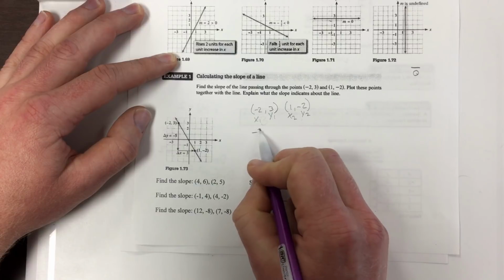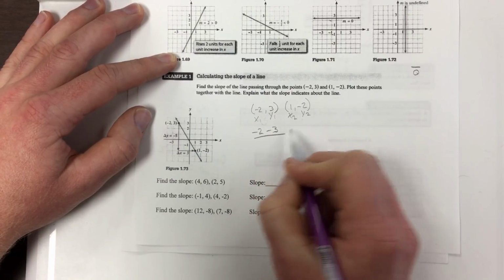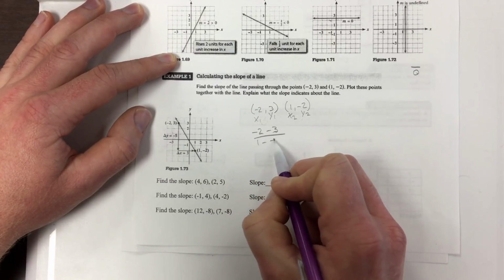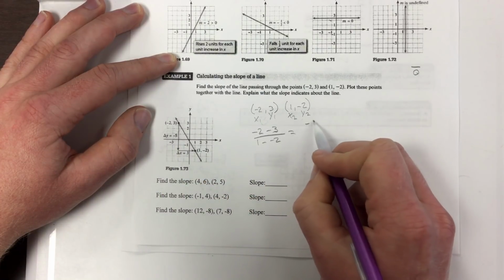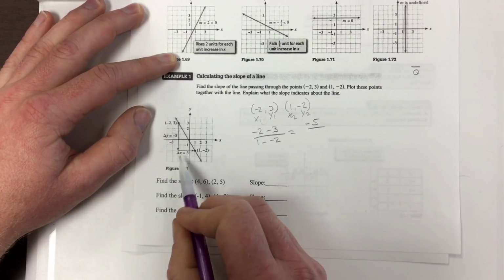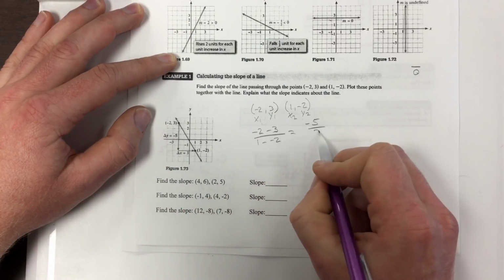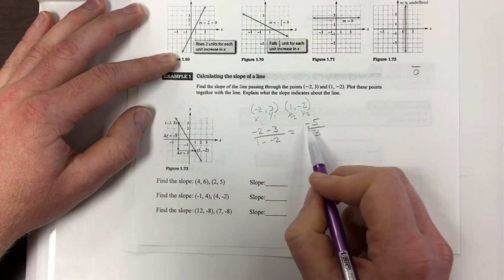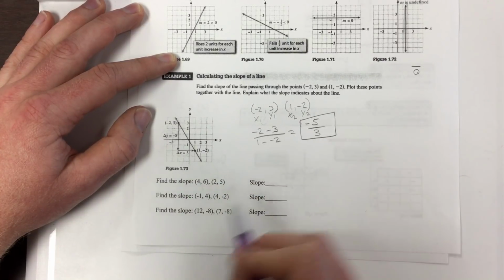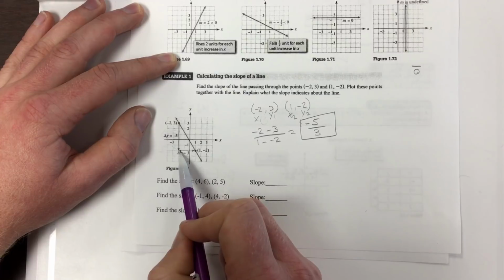They take -2 minus 3 over 1 minus -2. So for the change in y they ended up with -5 over the change in x, which is 3. That's how they end up with -5 and 3 for a slope of negative 5/3, meaning this is going down 5 and over 3.